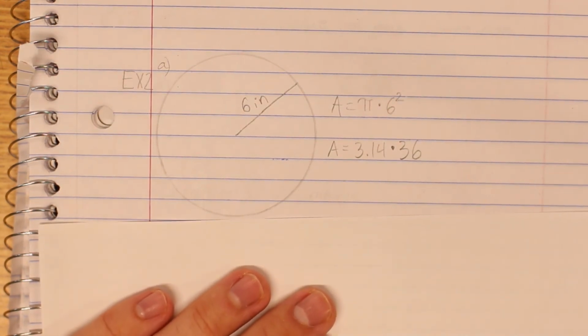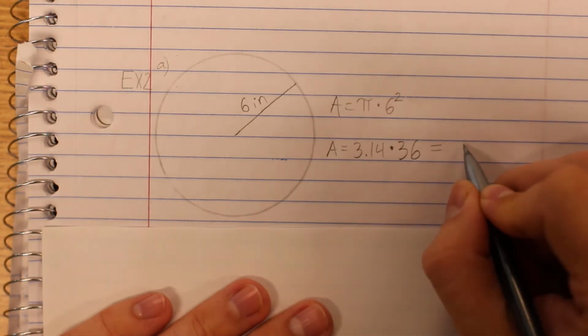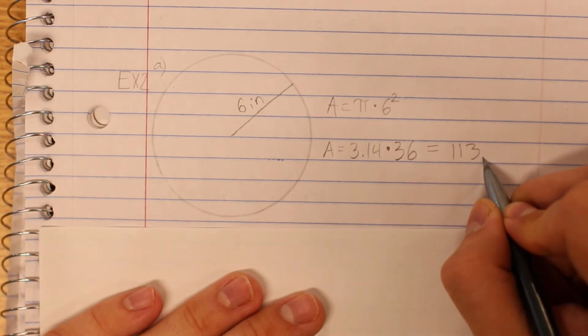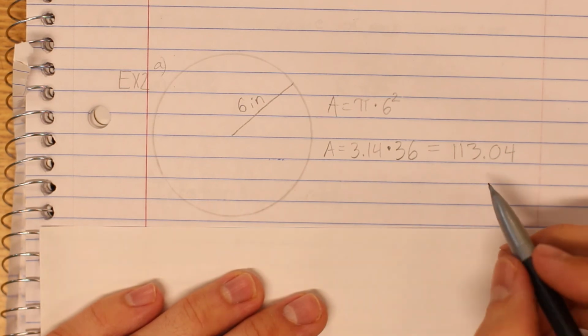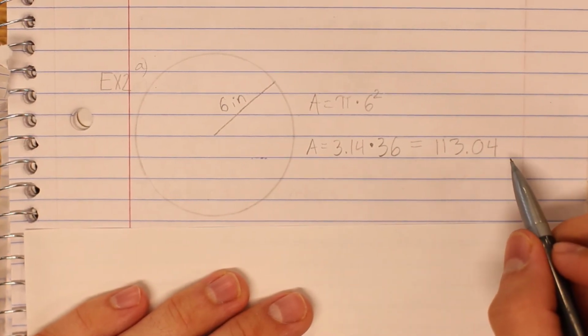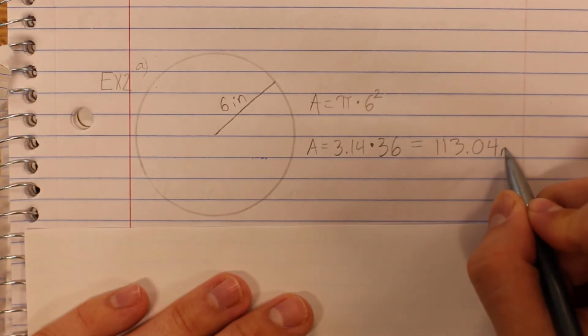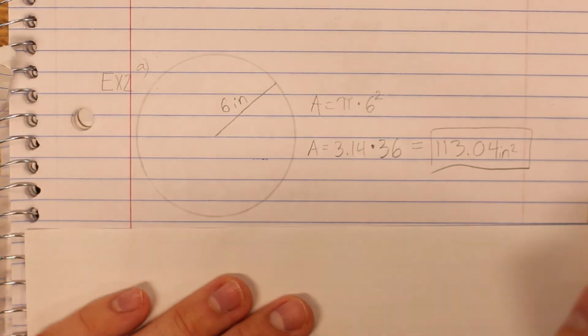And if we multiply this all out, where we would just say 3.14 times 36, we would end up with, this is all going to equal 113.04. Now again, we're talking about area this time, so please make sure that you do put down inches squared. That is our final answer, okay?